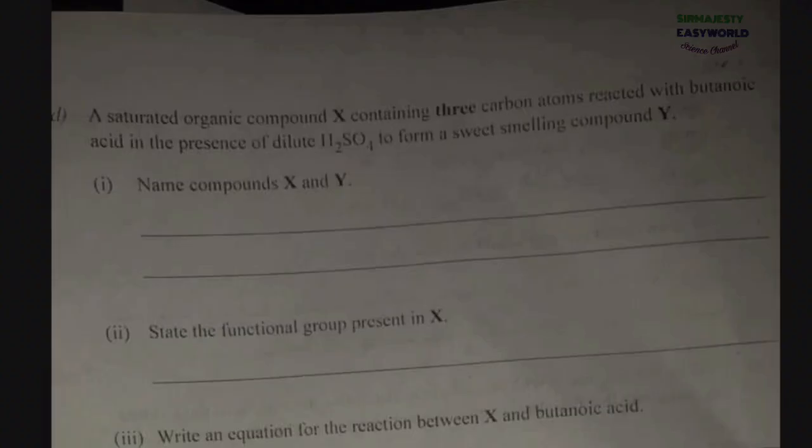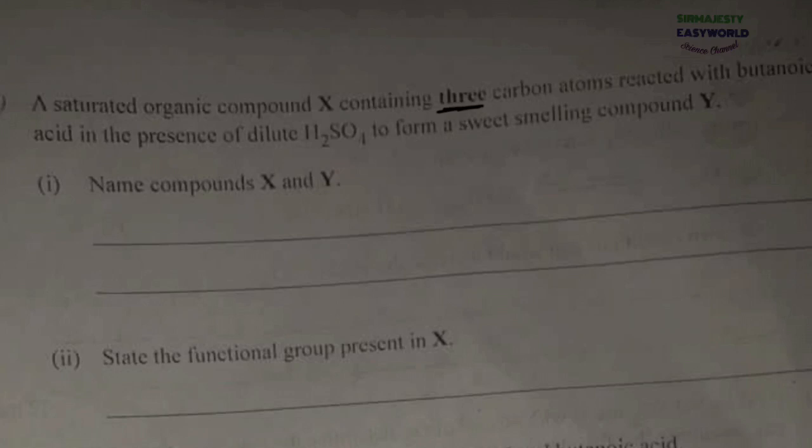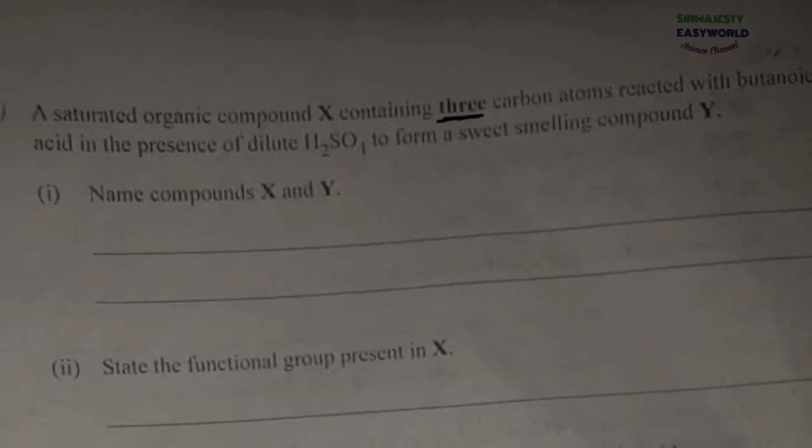Okay, then this question says a saturated organic compound X containing 3 carbon atoms. We should mark that 3, and it's highlighted. Reacted with butanoic acid in the presence of dilute H2SO4 to form a sweet smelling compound Y, that's ester. So they are taking us to esterification.